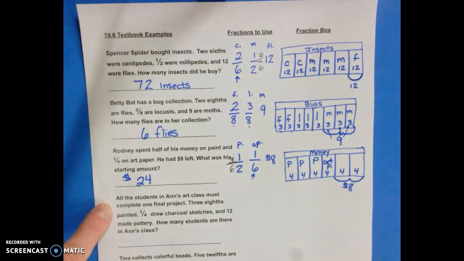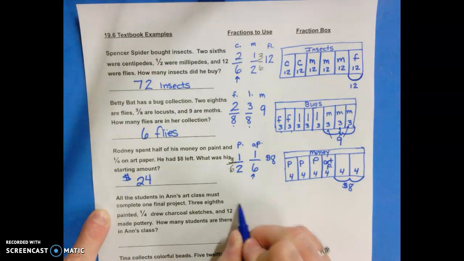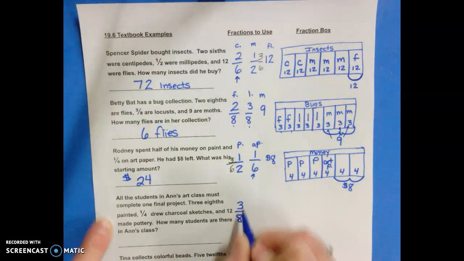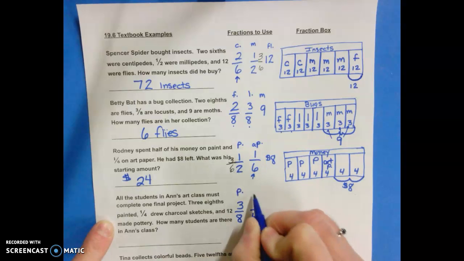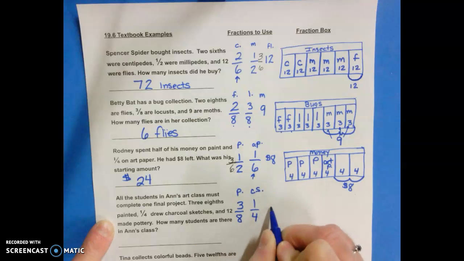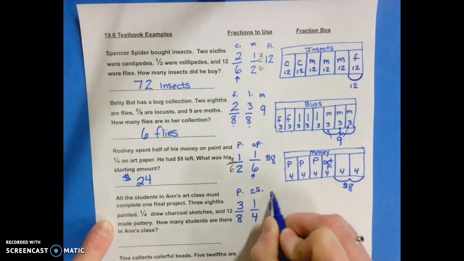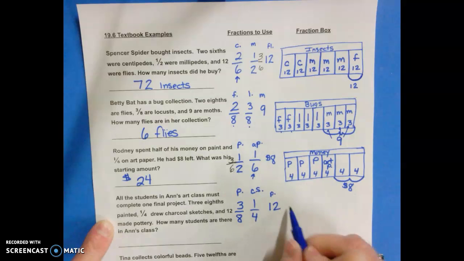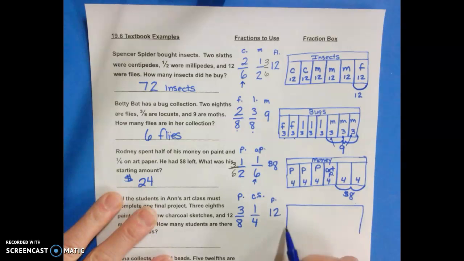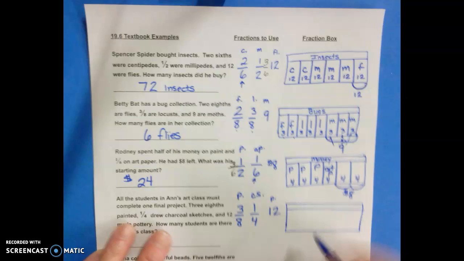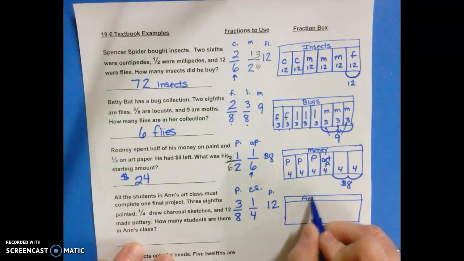All the students in Anne's art class must complete one final project. 3/8 painted. 1/4 drew charcoal sketches. And 12 made pottery. Already, you are beginning to think about your rectangle that you are going to make. The entire rectangle represents all the final art projects.